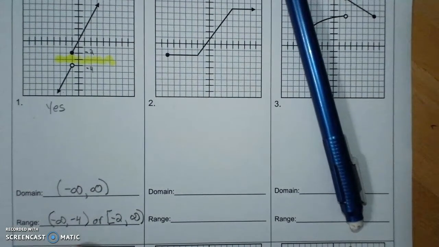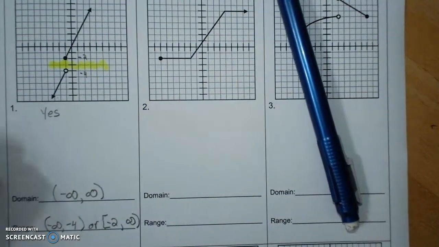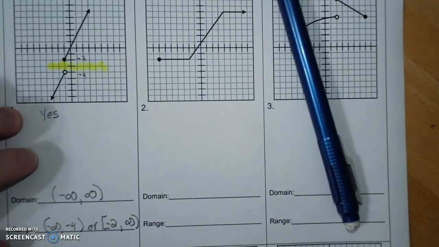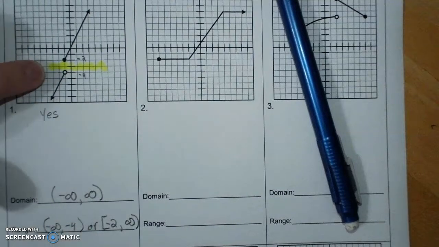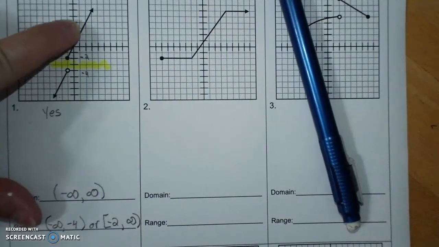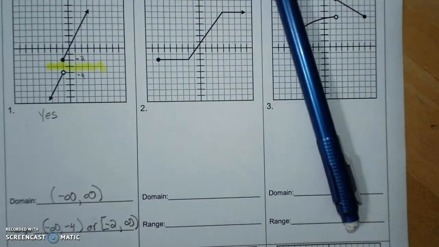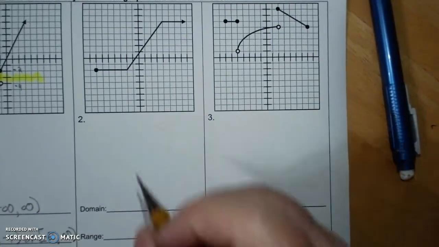So this graph goes from negative infinity all the way down to -4 with an open dot. Don't do anything between -4 and -2, but at -2 put a closed dot and then put infinity.